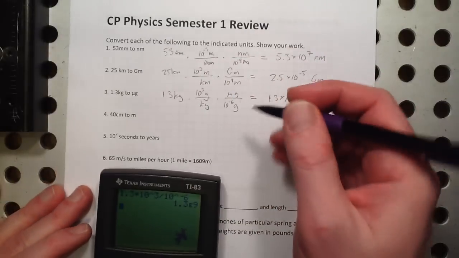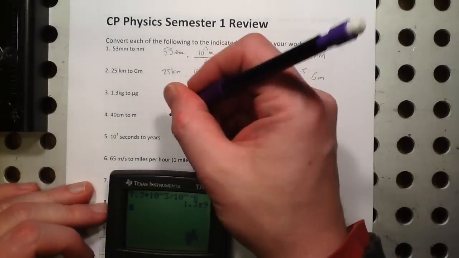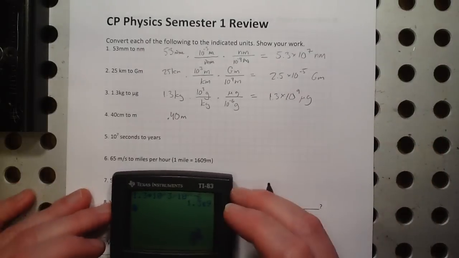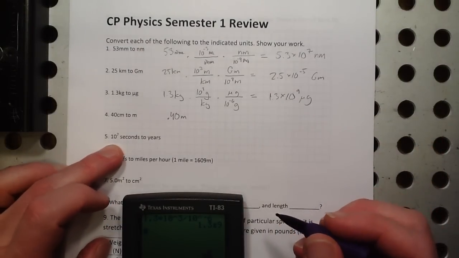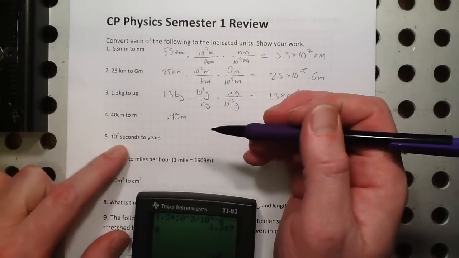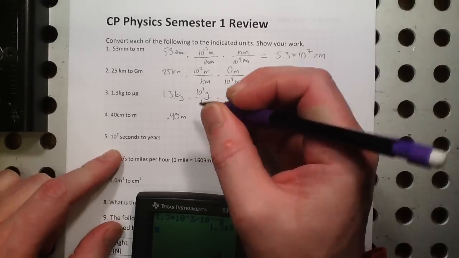I've got 40 centimeters to meters. That's an easy one. That's 0.40 meters. Next, 10 to the 7th seconds to years. So this isn't just a metric conversion. This is a full-on unit conversion here.